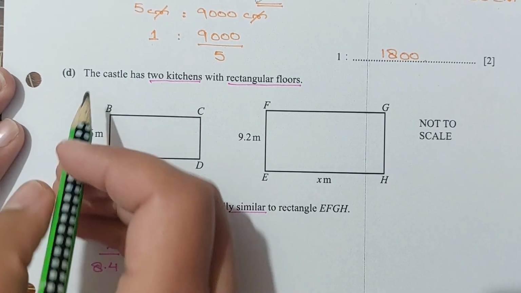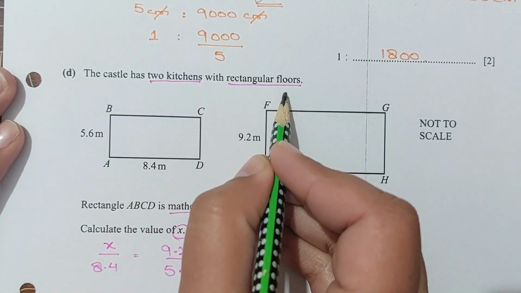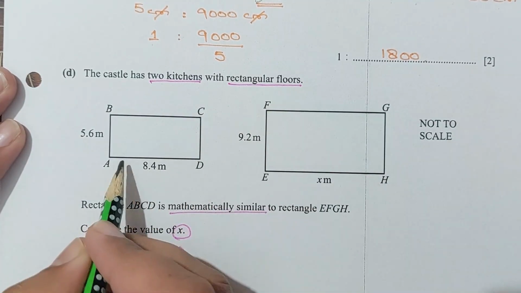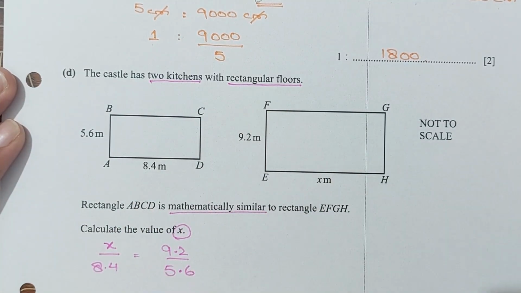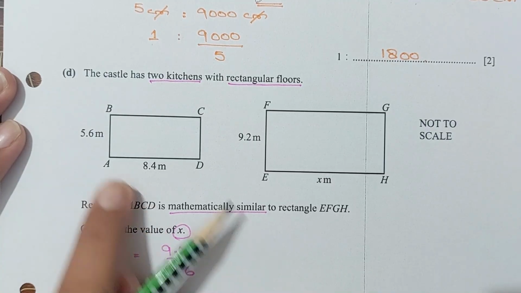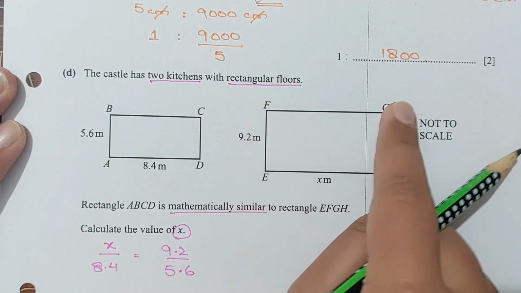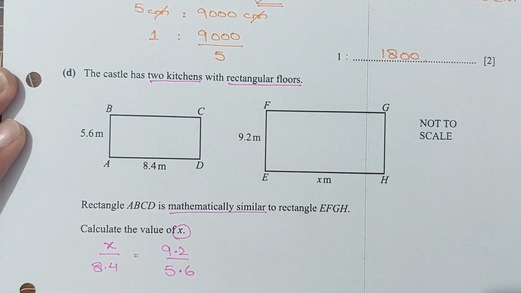Okay, moving to part D. The castle has 2 kitchens with rectangular floors. So these are the rectangular floors. The rectangle ABCD is mathematically similar to EFGH.